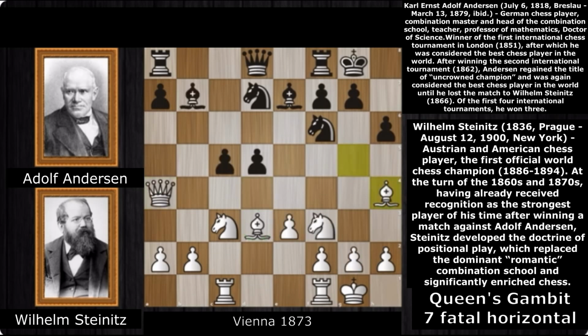In our game, Adolf Andersen plays the knight to e4. This was one of the first attempts to centralize the knight in this way with hanging pawns, and this attempt was unsuccessful because Wilhelm Steinitz found an excellent combination that led white to a clearly better position.